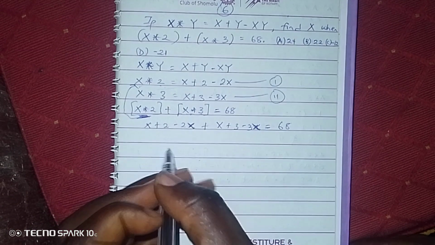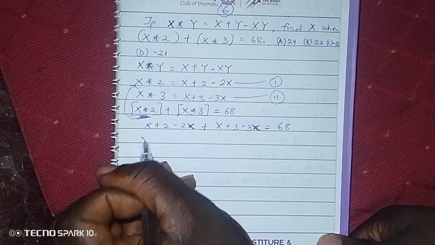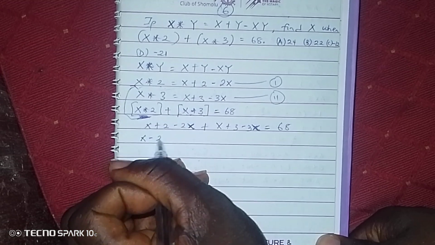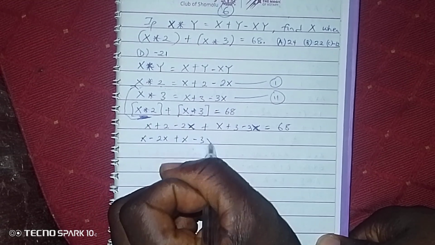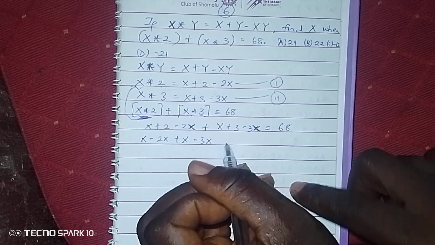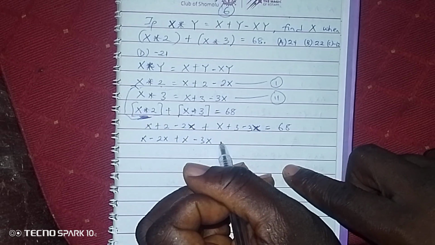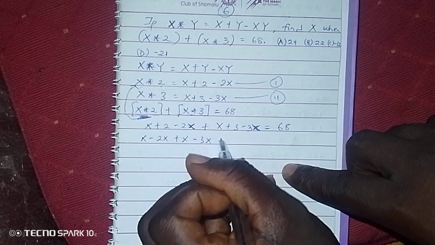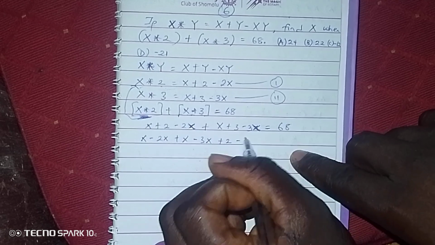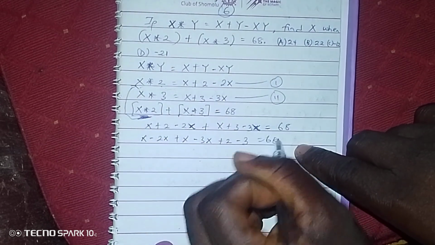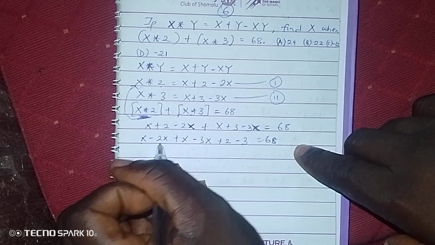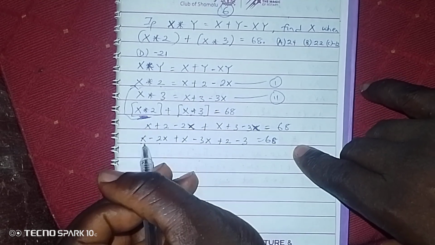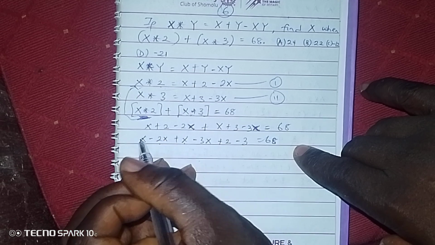So now we can bring like terms together. We have x, we have minus 2x, we have plus x, we have minus 3x. Those are the x terms. The ordinary numbers are plus 2 and minus 3, and it is equal to 68. Let's even say x plus x first. x plus x is 2x.